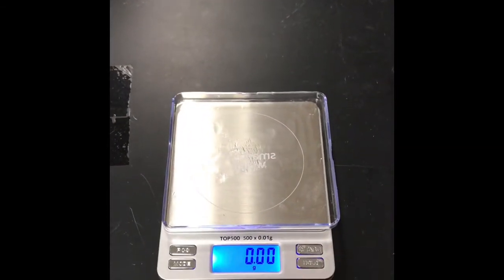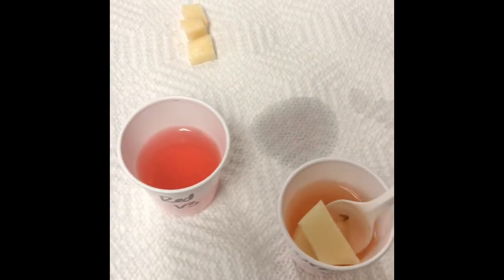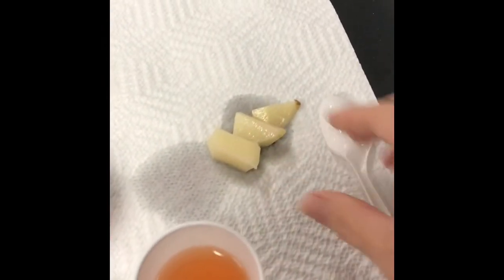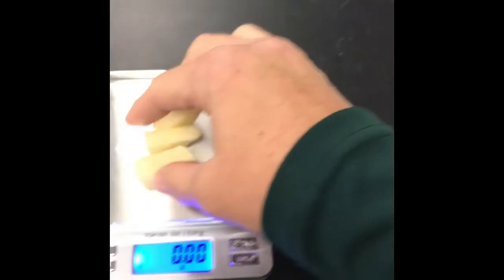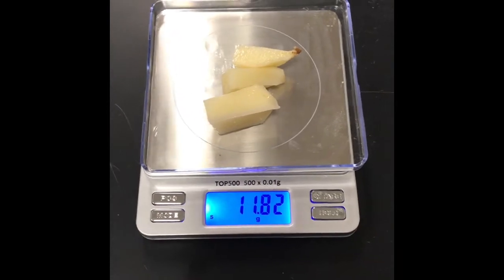Make sure our scale is tared, yep. Ready for orange. Take these out, whoa. Okay, take the orange color. And we are at 11.82.